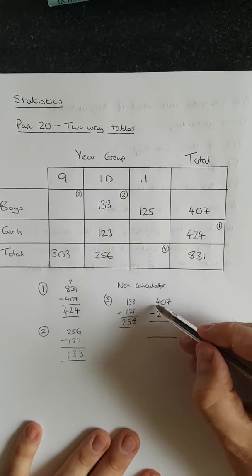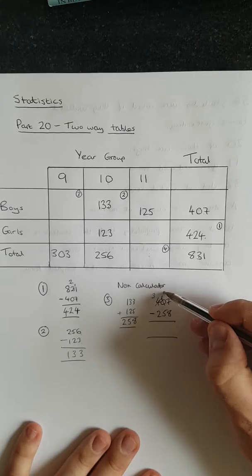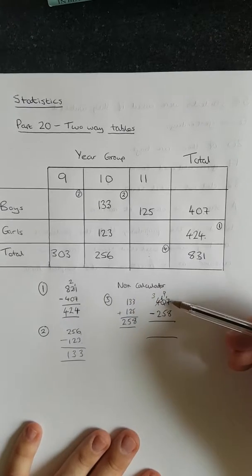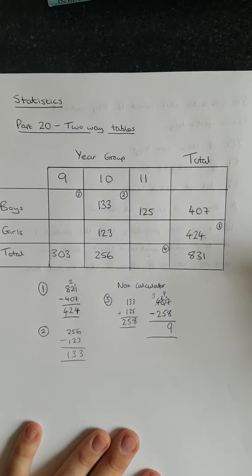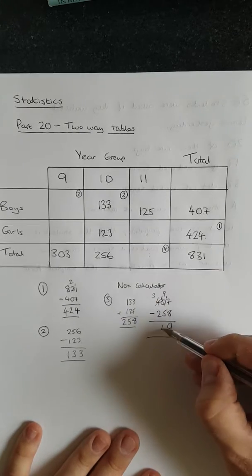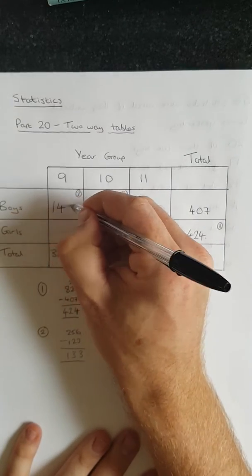So some borrowing here. Borrow from the 3 to make 10. Borrow from the 10 to make 17. So that 17 take away 8 gives me 9. 9 take away 5 and 3 take away 2. So that's 149.